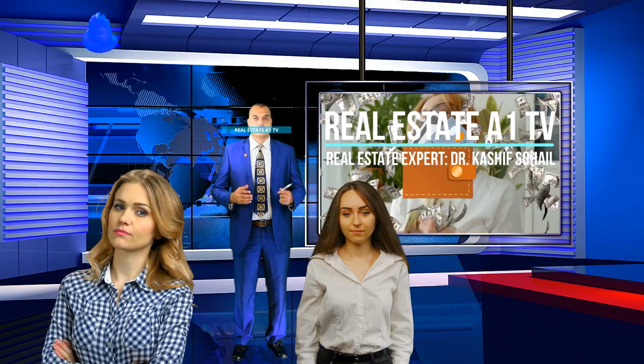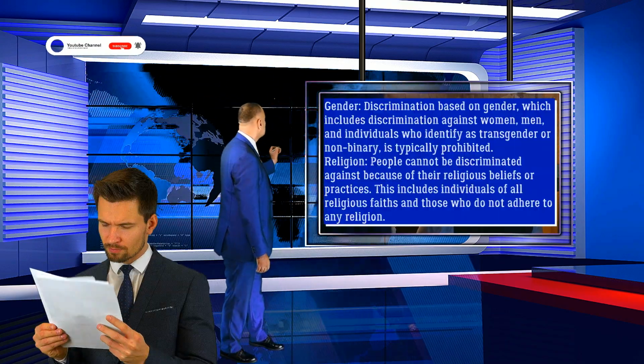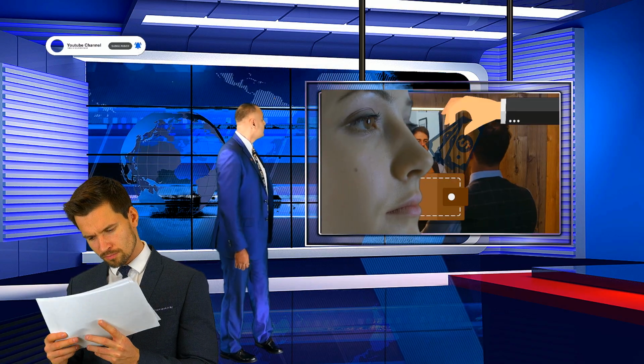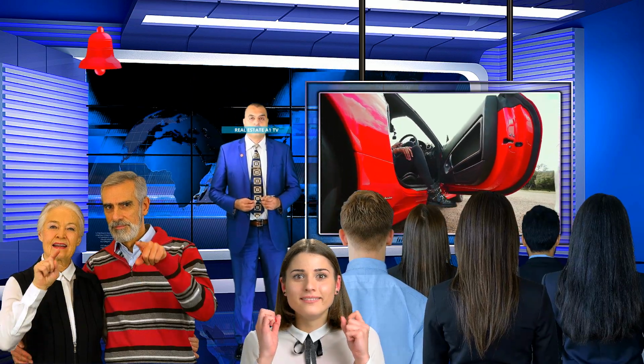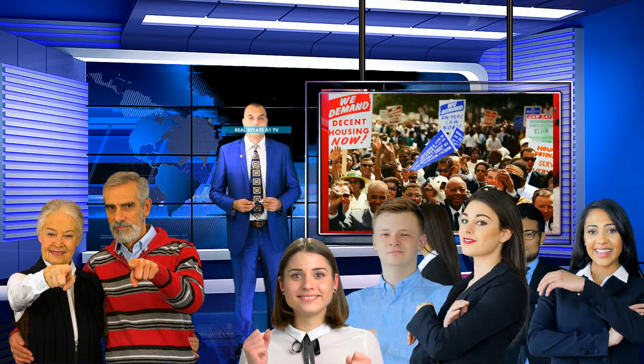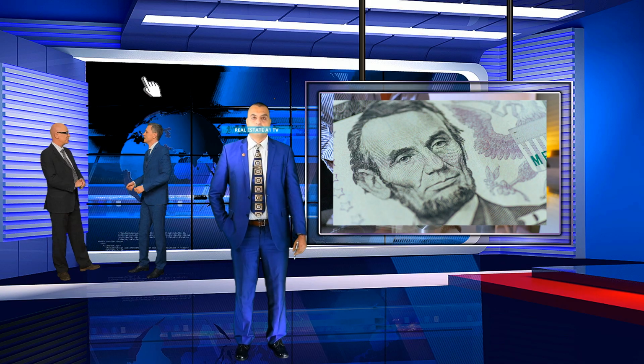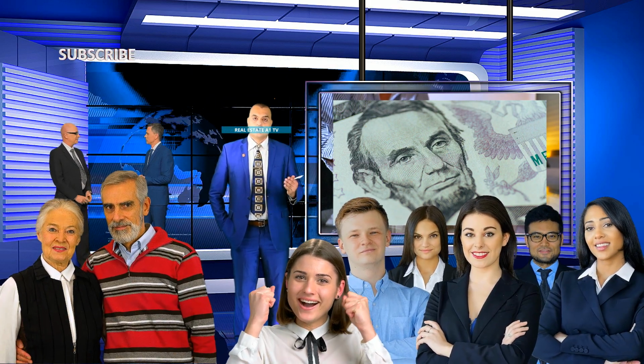1. Race and ethnicity. Laws protect individuals from discrimination based on their race, ethnicity, or national origin. This includes people of all racial and ethnic backgrounds. 2. Gender. Discrimination based on gender, which includes discrimination against women, men, and individuals who identify as transgender or non-binary, is typically prohibited. 3. Religion. People cannot be discriminated against because of their religious beliefs or practices. This includes individuals of all religious faiths and those who do not adhere to any religion.